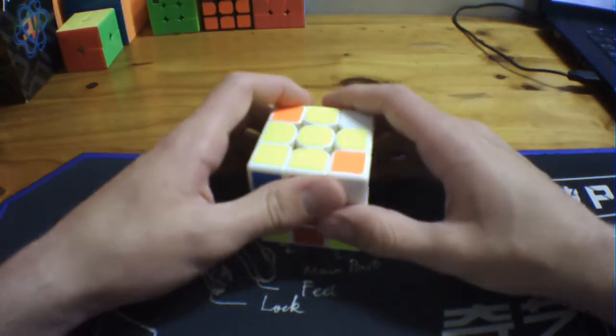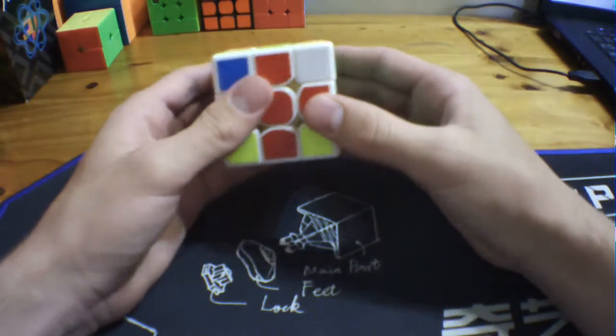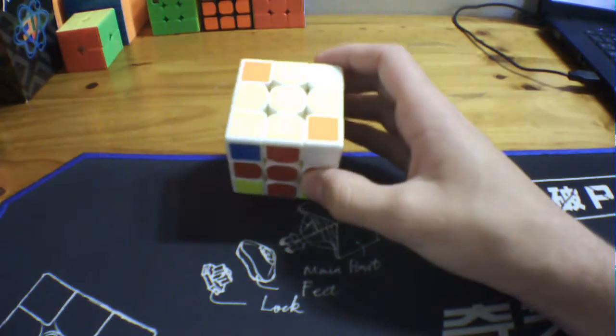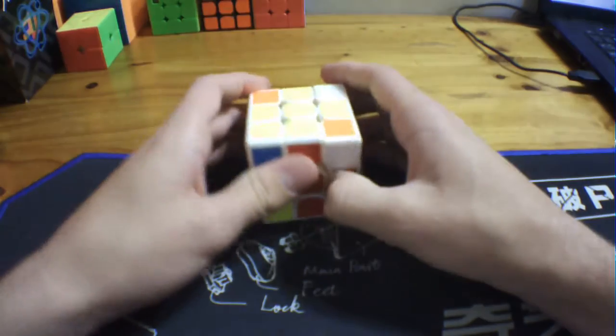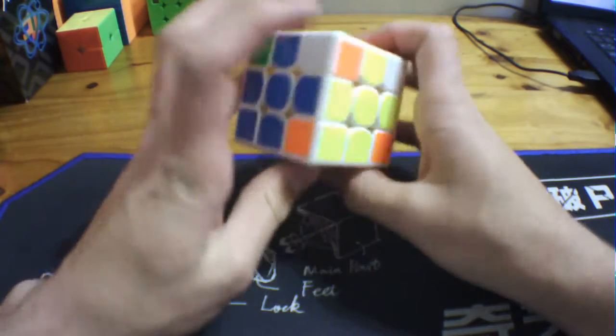Hypothetically, if this was a parity solve, which it may or may not be, that's why you won't ever have parity, because if you do have parity at this moment, you'll just basically end up solving corners a different way.